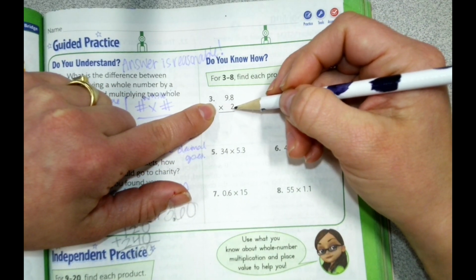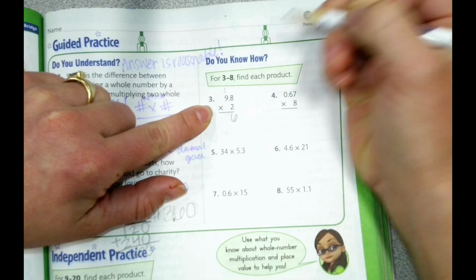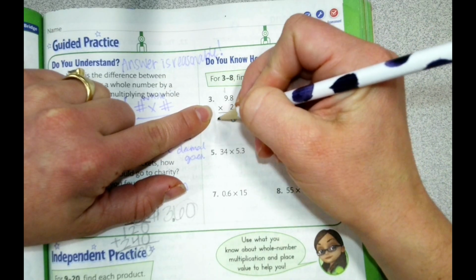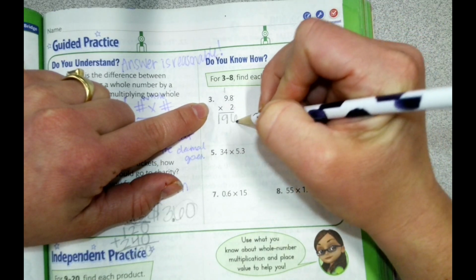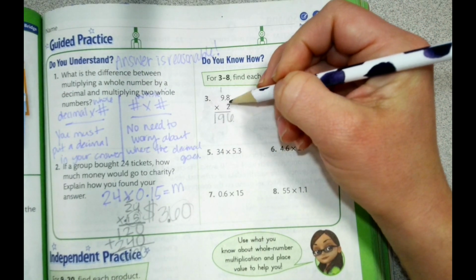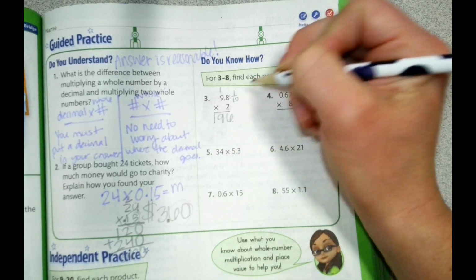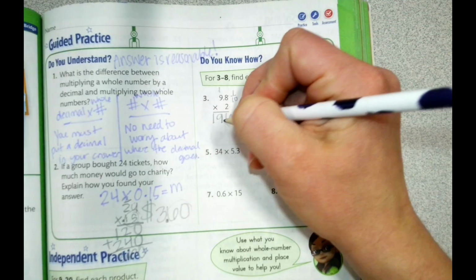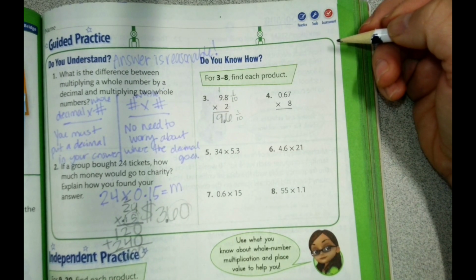All right, let's try another one. 9 and 8 tenths times 2. 8 times 2 is 16. Carry the 1. 9 times 2 is 18 plus 1 is 19. 98 times 2 is 196. But this is 9 and 8 tenths. Because there is 1 number behind my decimal in my problem, I need to have 1 number behind my decimal in my product. So my decimal goes right there, 19 and 6 tenths.